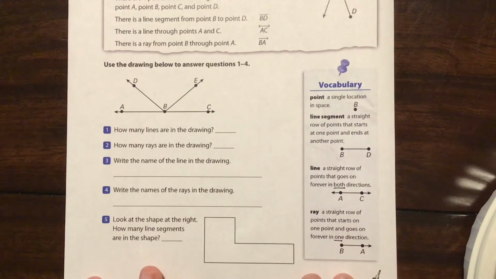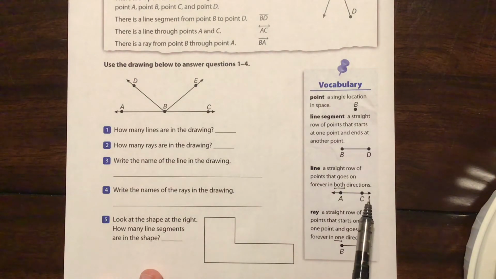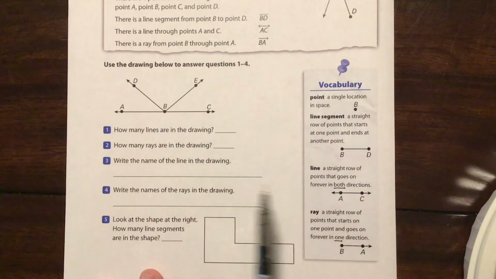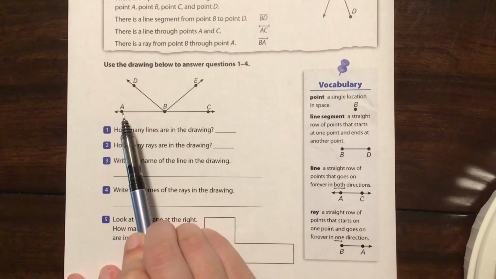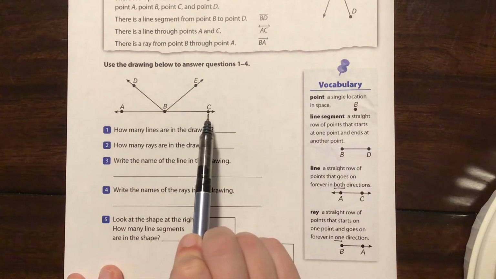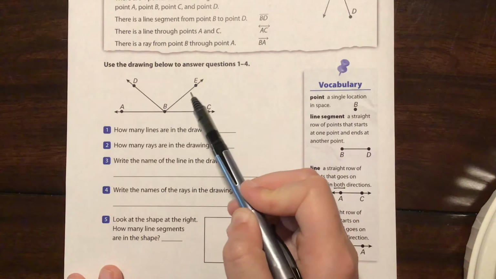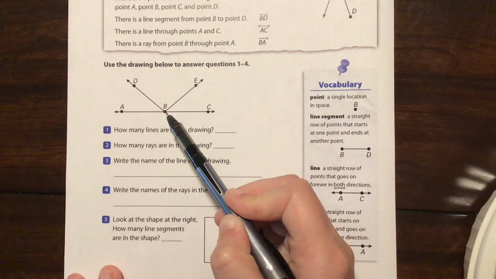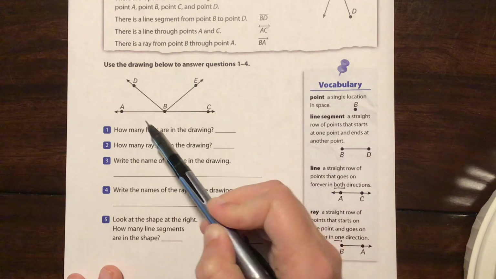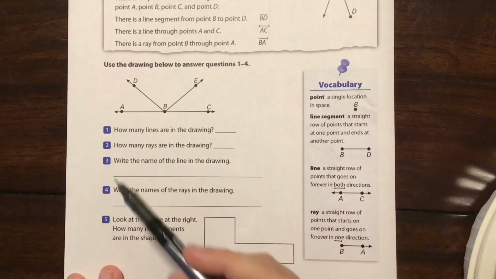Okay, so number 1 says how many lines are in the drawing. Remember, a line continues in both directions, arrows on both ends. There's only one line in this drawing, and it starts here at A, and it continues on the other end at C. This point B and E, that would not be a line because it stops at this point B. It doesn't continue going. So the only line here is from A to C across the bottom there.